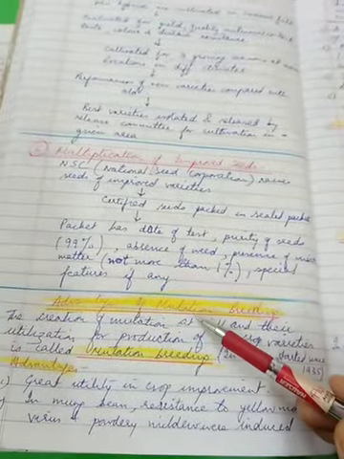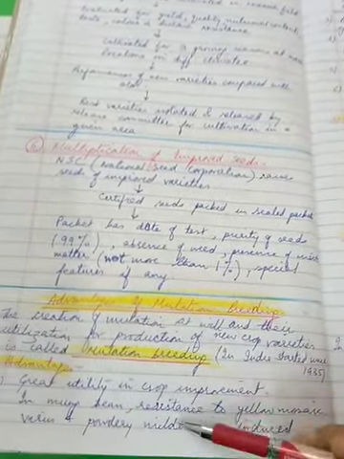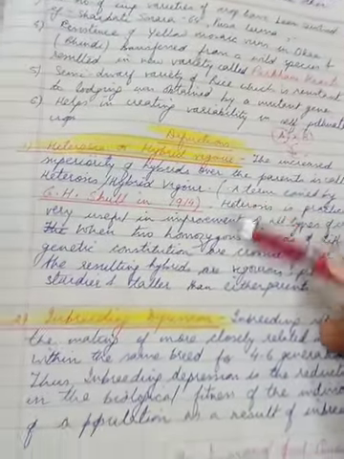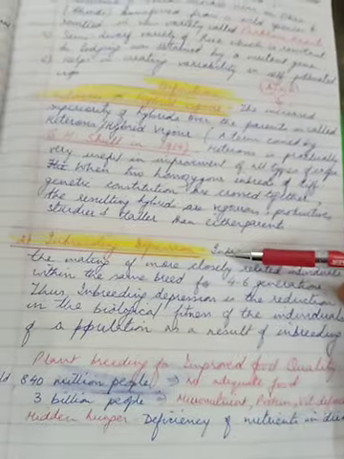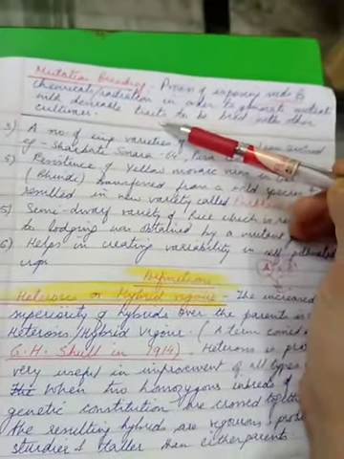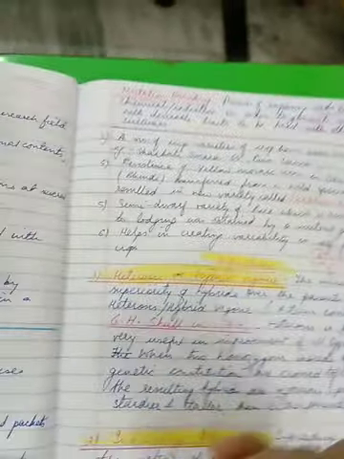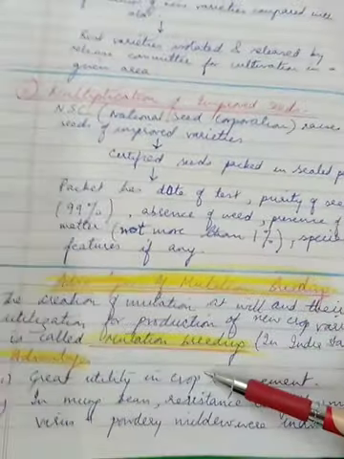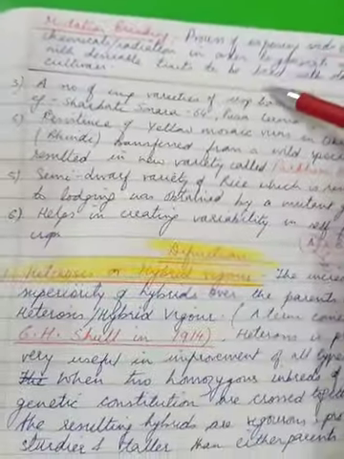Let us go once again back to what I have done today. We started with mutation breeding, definition, advantages, definitions of heterosis and inbreeding depression. Here there is another alternative definition of mutation breeding. So either this or this, you may learn any of them, whichever is easy to understand.